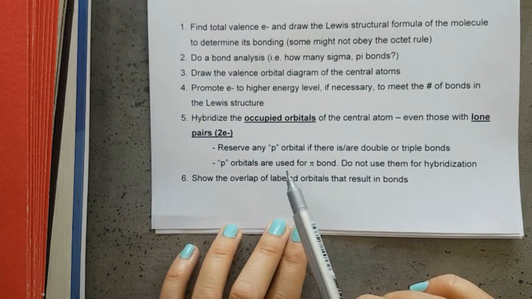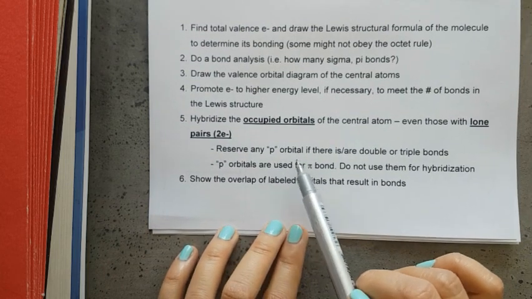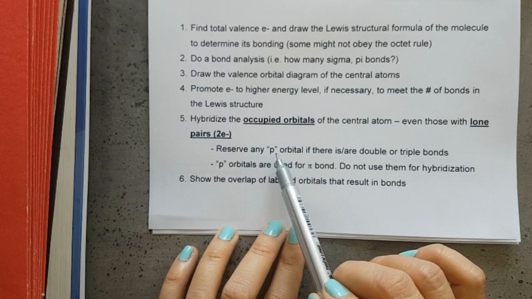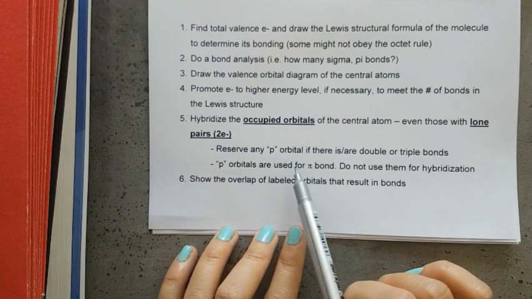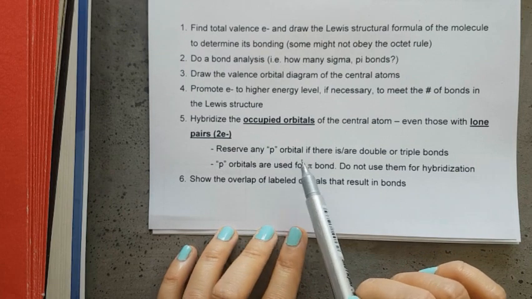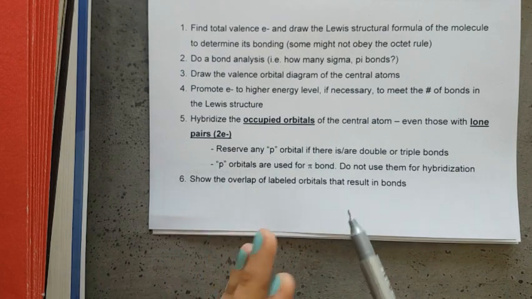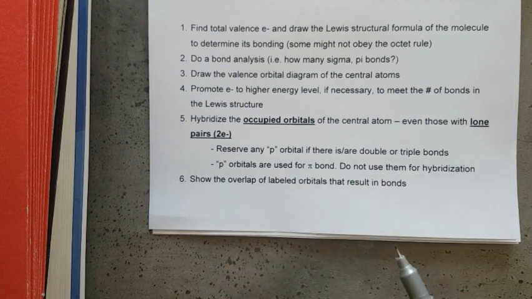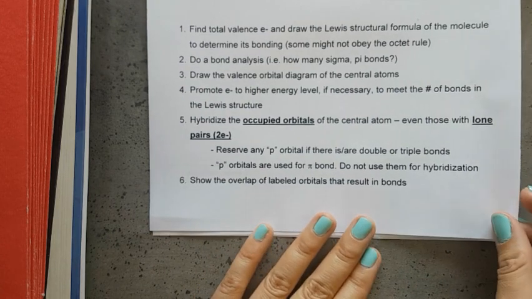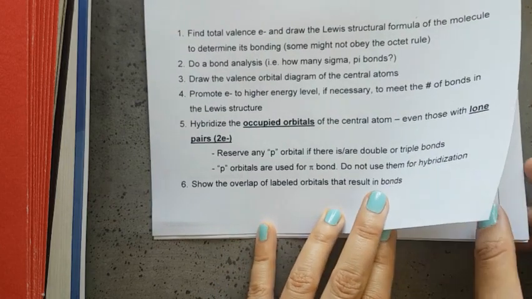Remember that if you have a multiple bond, like a double bond or triple bond, remember to preserve the p orbitals for those, because they will not be hybridized at all. They need to be preserved in order to form those multiple bonds, okay? And then, of course, the end is to show the picture of overlapping orbitals in order to form bonds.